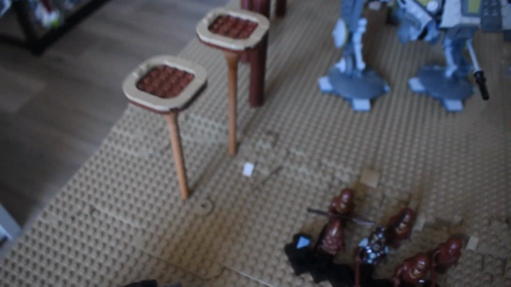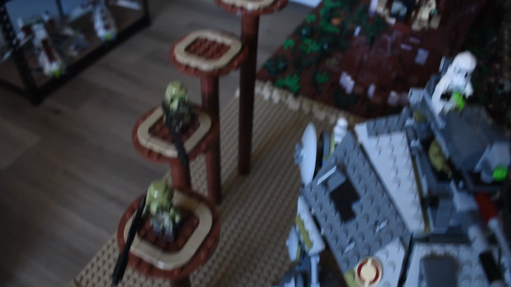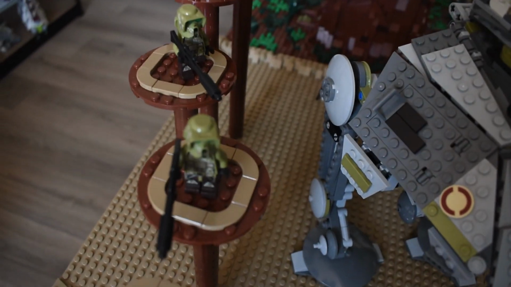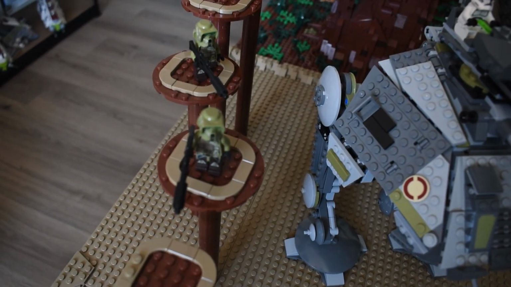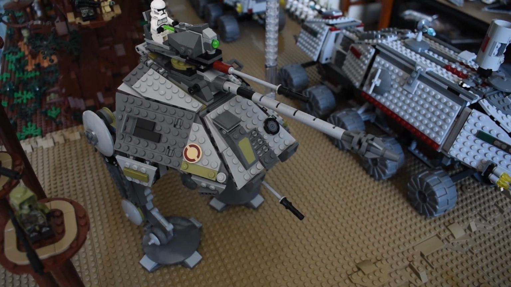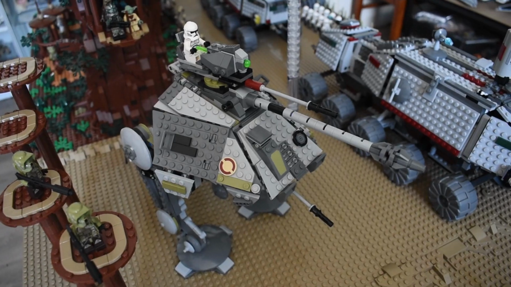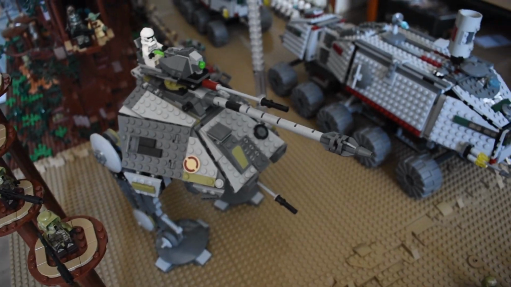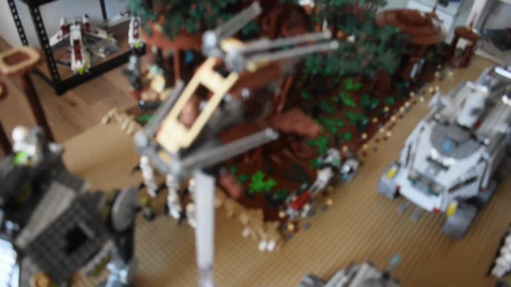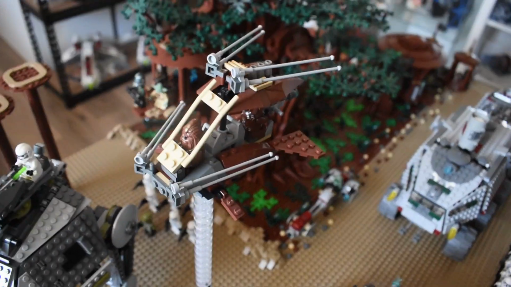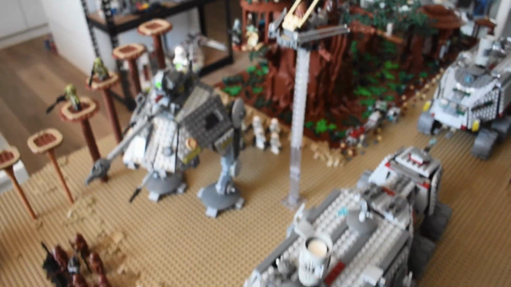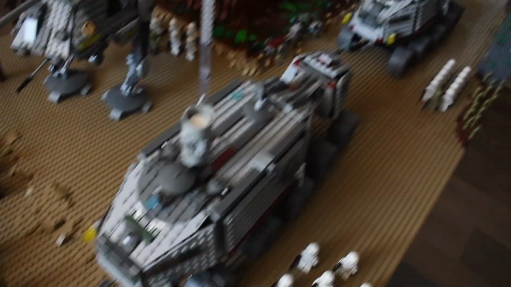And then on the side here I've got some Wookiee platforms that I built at various heights, and I put some Kashyyyk scout troopers there to fire down on the droid forces. Then I've got an ATDP here, ready to assault the droid forces. Here I've got the Wookiee flyer coming into battle to provide air support for the clones and Wookiees. And then down here we've got two turbo tanks.